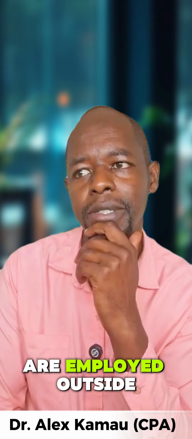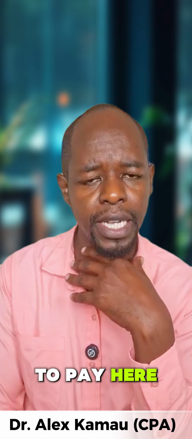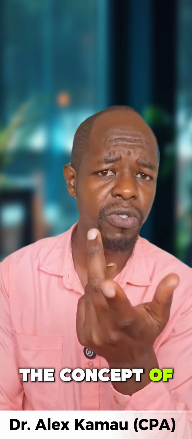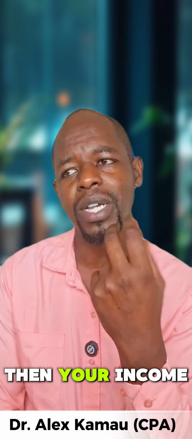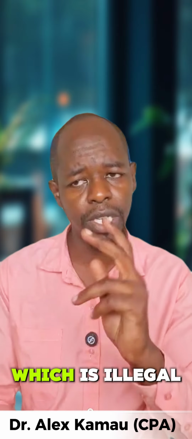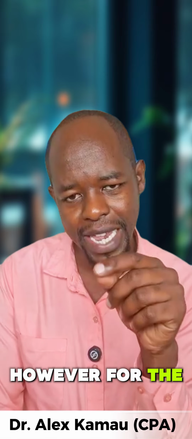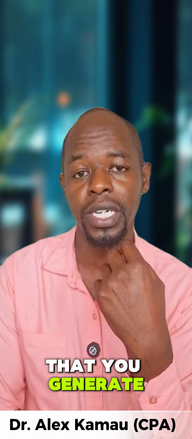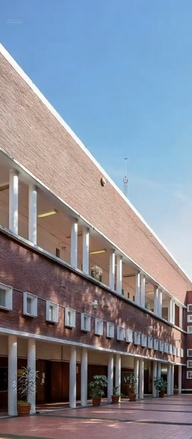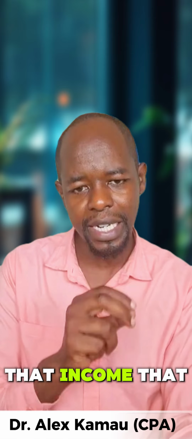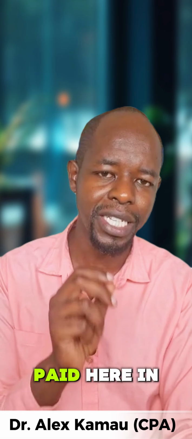So if you are employed outside Kenya, that employment income, the taxes you are not supposed to pay here in Kenya, because of course of the concept of double taxation. If you are charged here in Kenya and you still pay where you are, then your income would be taxed twice, which is illegal and which is not allowed. However, for the rental income that you generate here in Kenya, maybe you run a business, you run a hotel, a hardware, a school, a hospital, that income that you derive from the Kenyan source, the taxes are supposed to be paid here in Kenya.